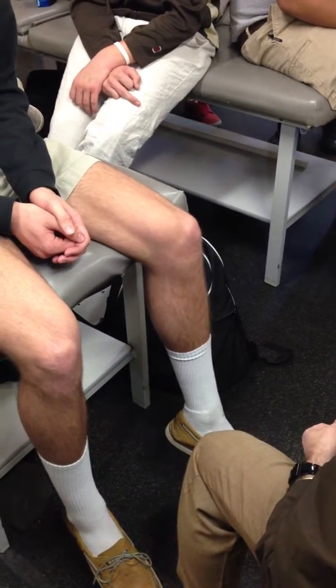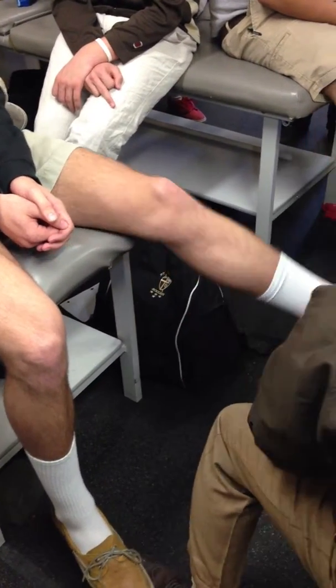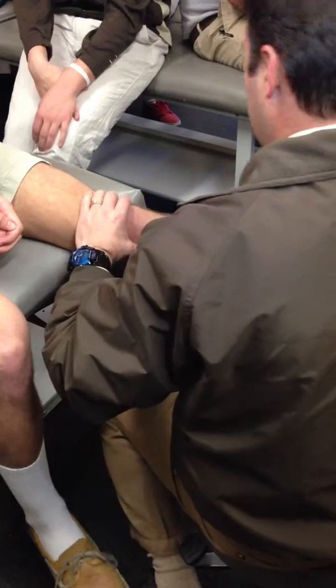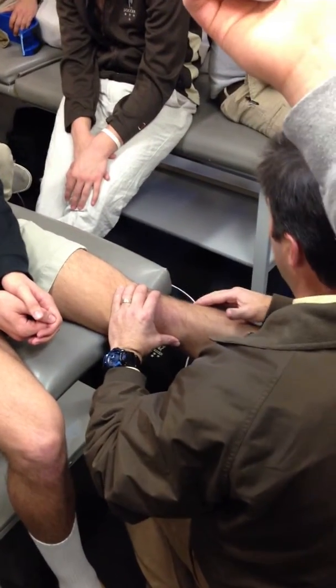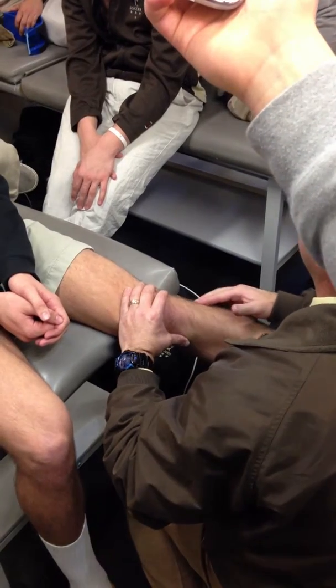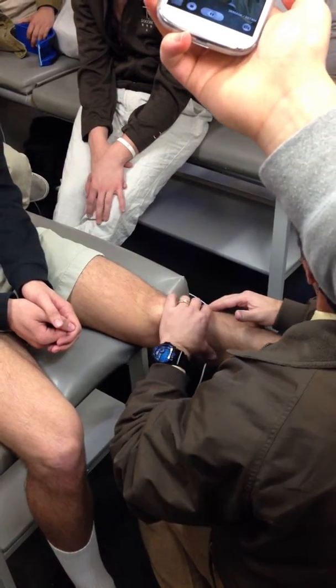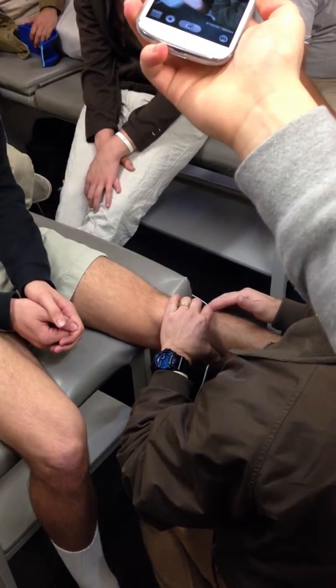The head of the fibula. Extend the knee. Look for the LCL. Follow it down. You're going to feel the big bump at the base of it. That's the head of the femoral, or the fibula, excuse me.